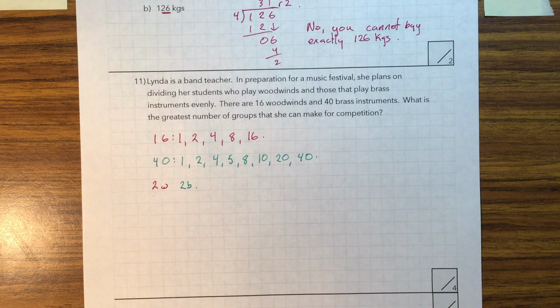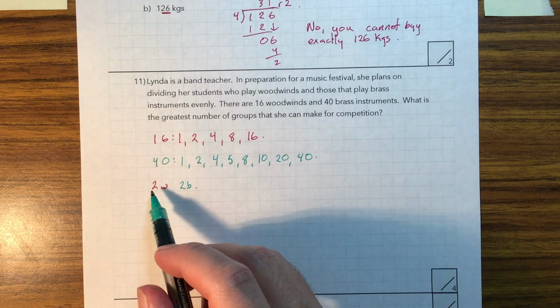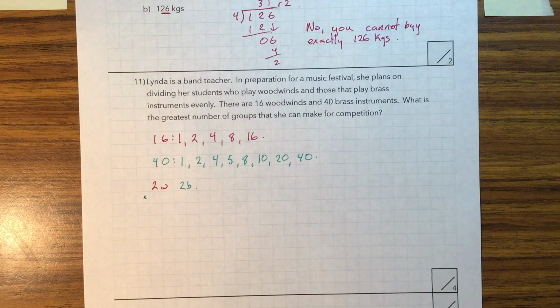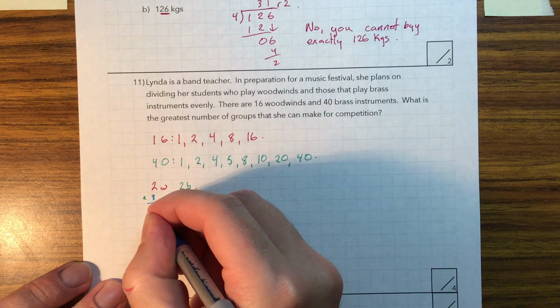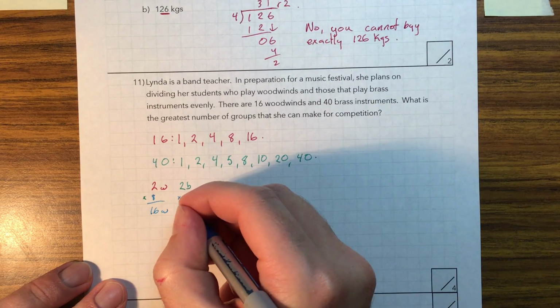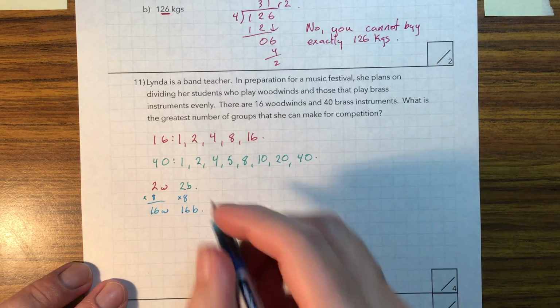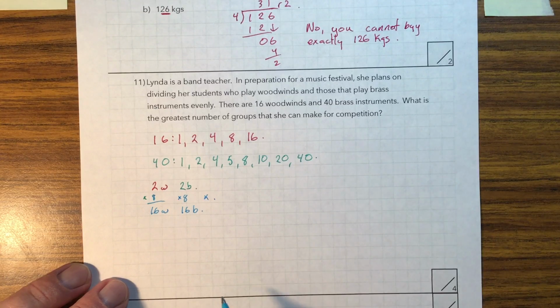Well, the answer to that is no. Because if we multiply this by 8, we would get all 16 woodwind players, but then we would have 8 groups. We'd only use up 16 of the brass players. So this one does not work.